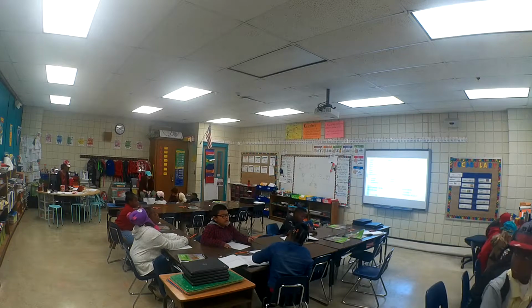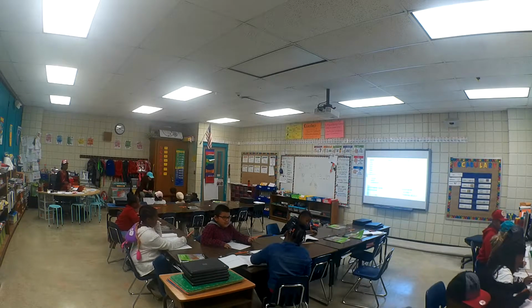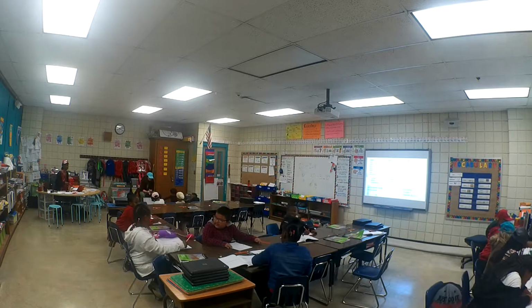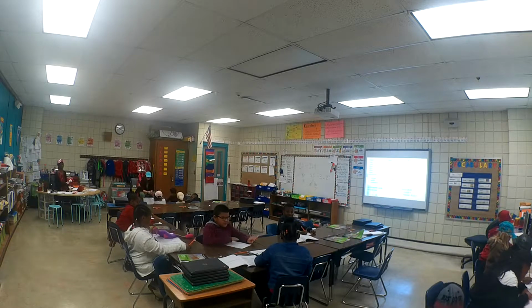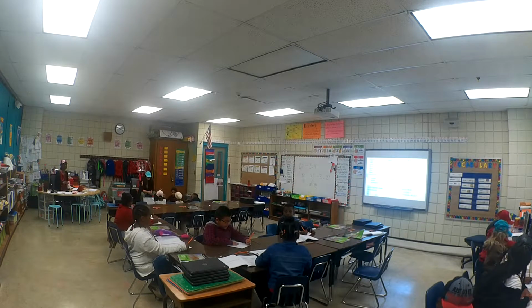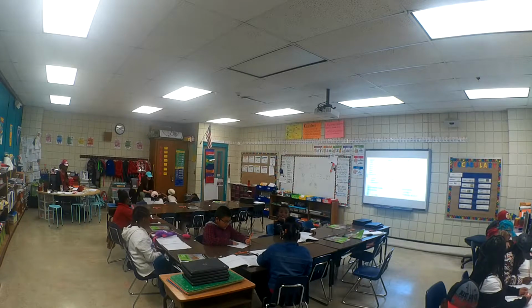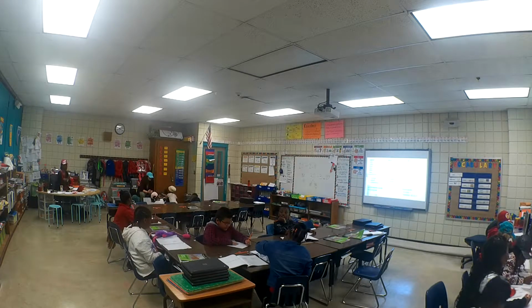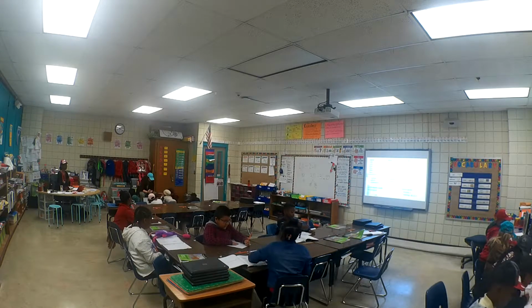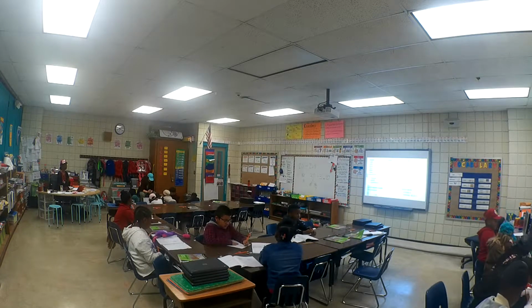Okay, what page do we go to? 57. Okay, first we're gonna draw a tape diagram with 6 in it. 5 compartments with 6 in it.